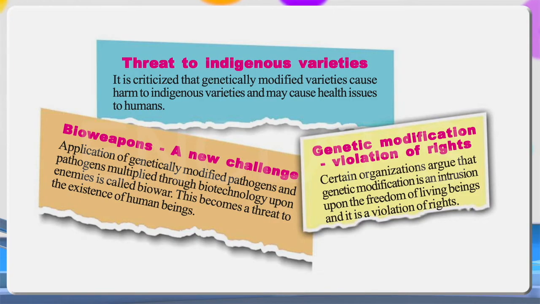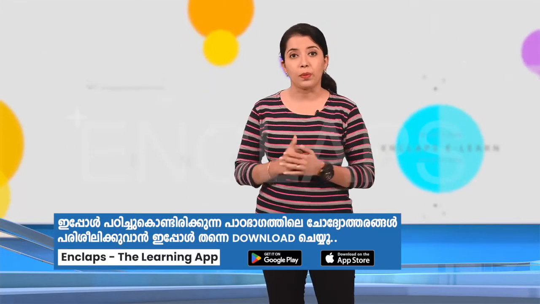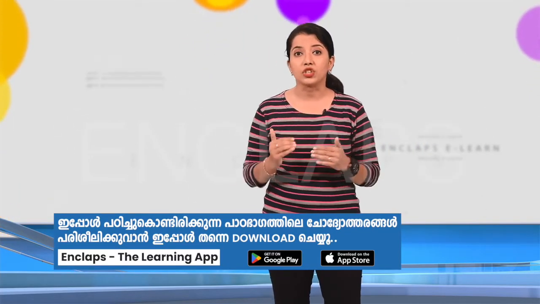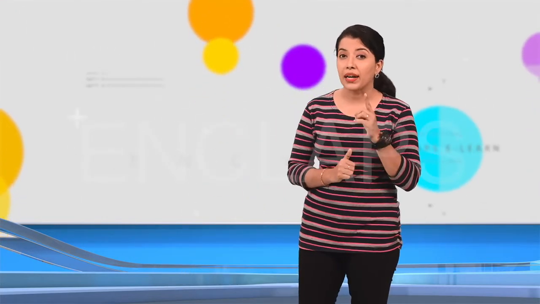Now observe the collage given below. It is criticized that genetically modified varieties are a threat to the indigenous varieties and may cause health issues to humans. There are possibilities to use genetically modified organisms as bioweapons that can be applied to any country by their enemies. Such a situation is called biowar. This becomes a threat to the existence of human beings. So just like a coin, every discovery has a positive and a negative side. But remember, the negative side arises only due to bad intentions.